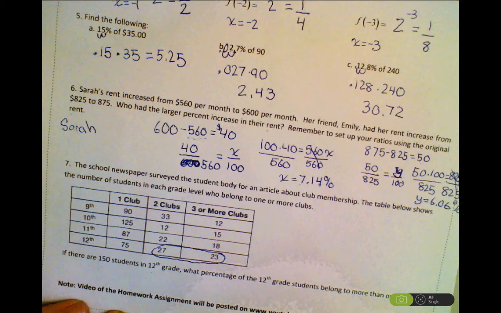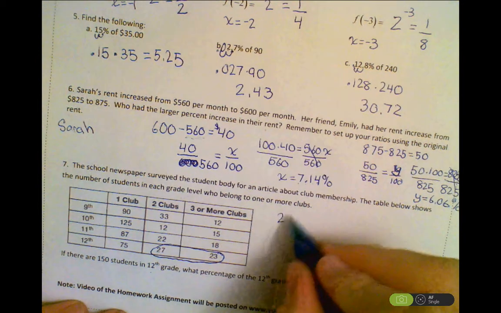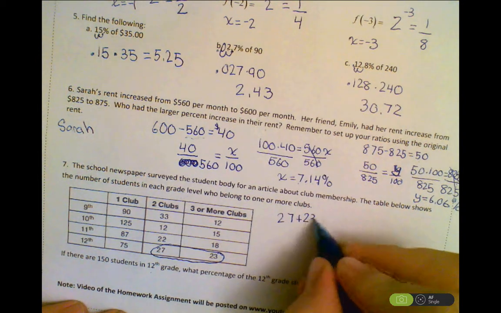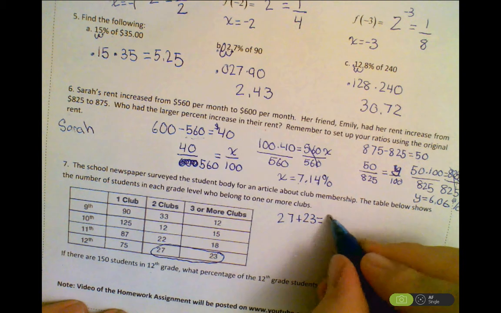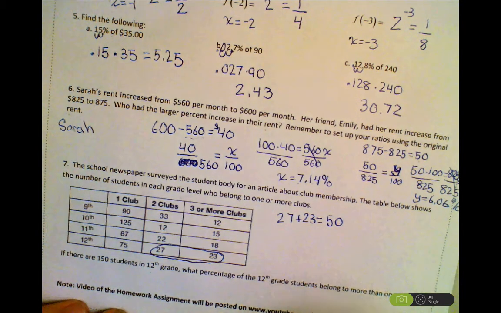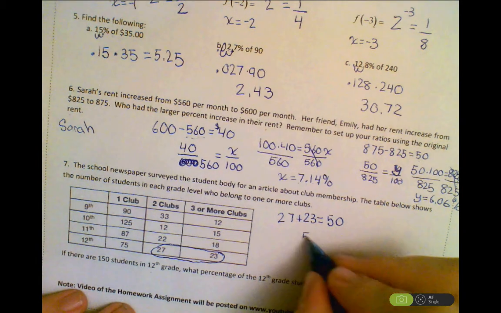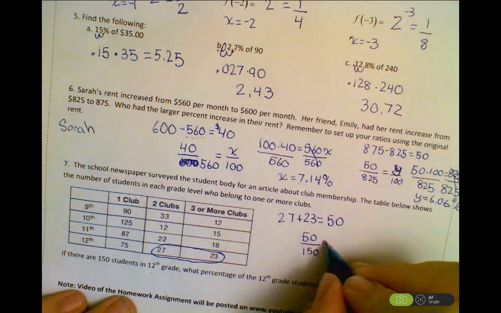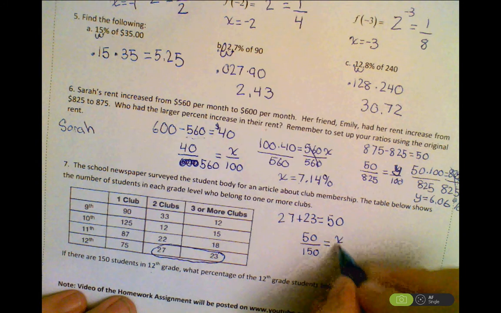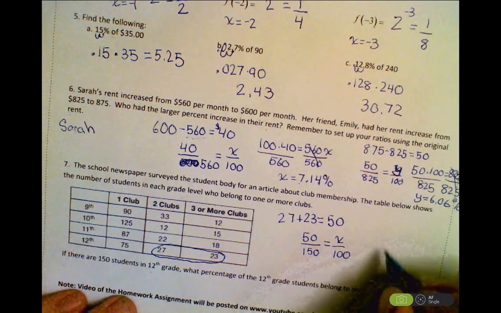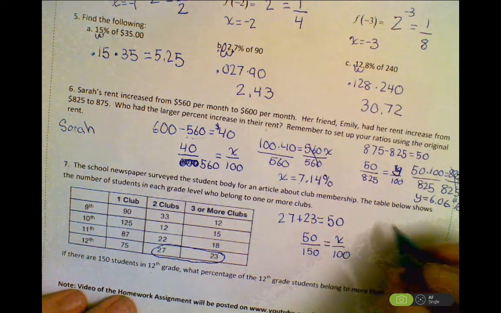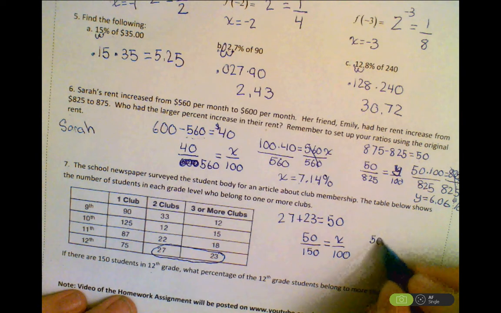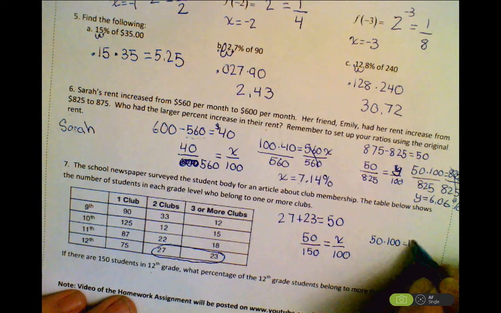Let's add them together. So I got 27 plus 23, which gives us a total of 50 students. Now we're going to set up a ratio. So it's 50 over 150, and that'll be equal to x over 100. If you do the cross multiplying, you'll get 50 times 100 equals 150 times x. We're going to divide by 150.